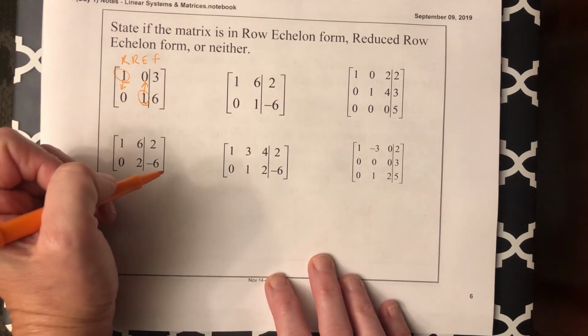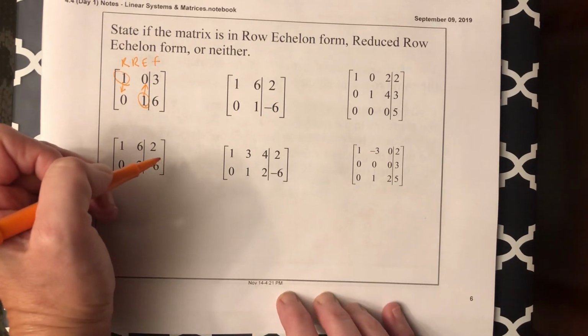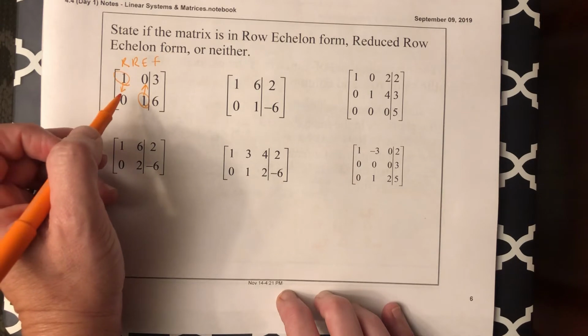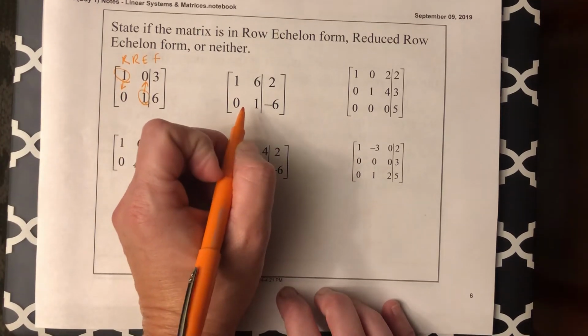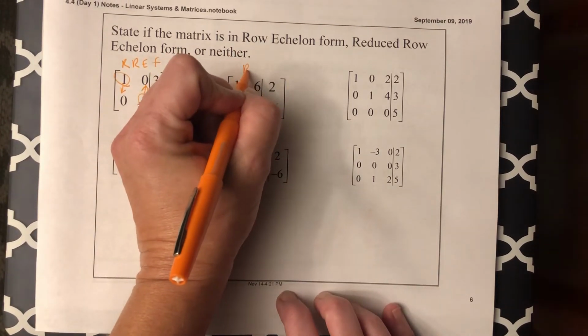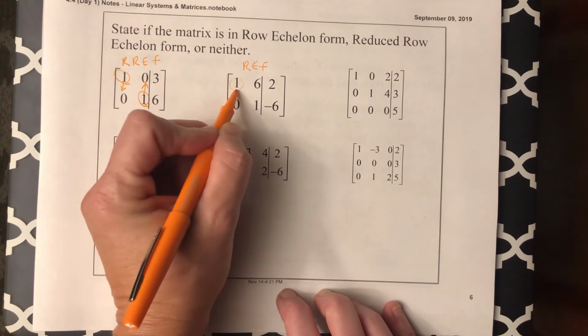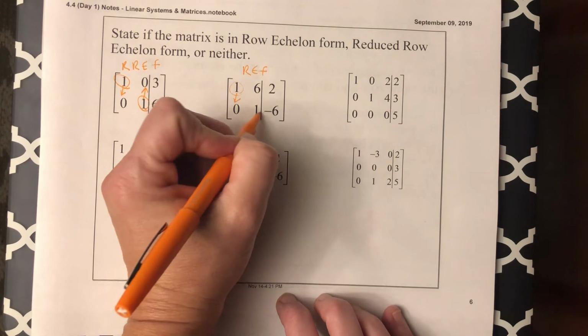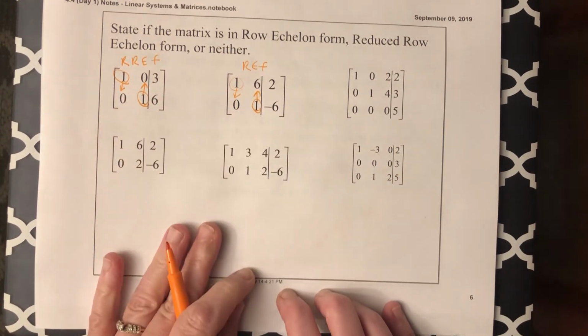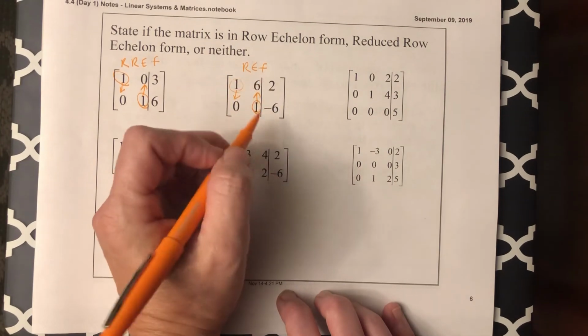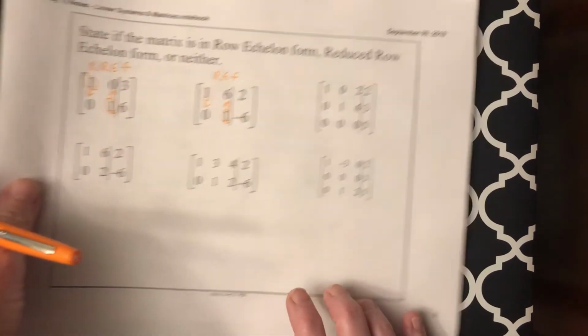So if that doesn't make sense right now, that's okay. That's going to come in tomorrow's lesson, but I just wanted to give you a heads up of what that meant. This one is in just row echelon form, and this is why. We have a 0 underneath the 1, but above this one, we have a number. So that's okay. It still follows a rule for row echelon form, but it's just not reduced.